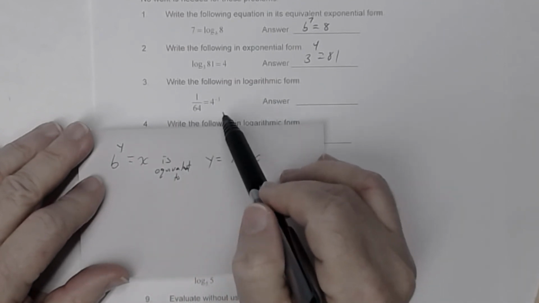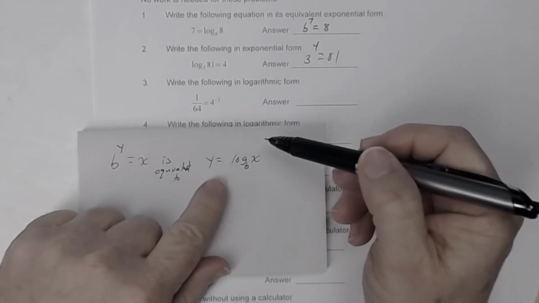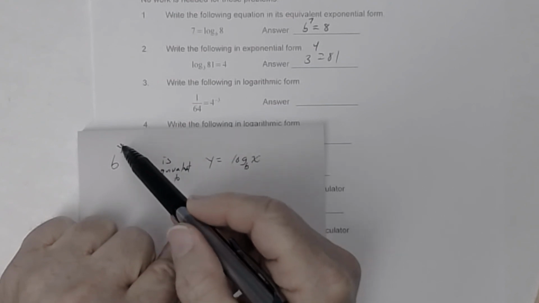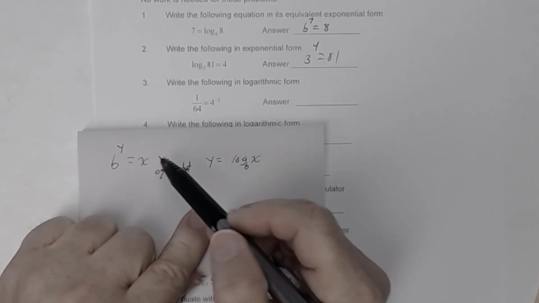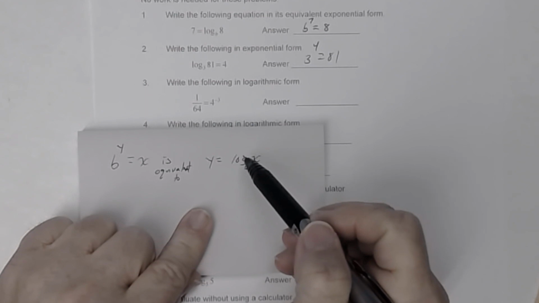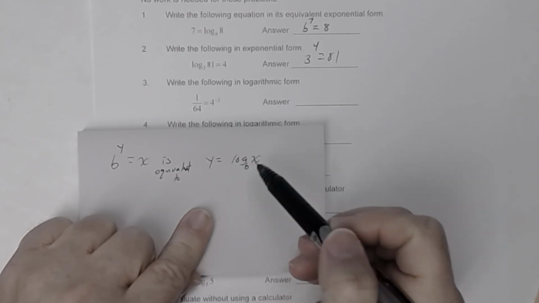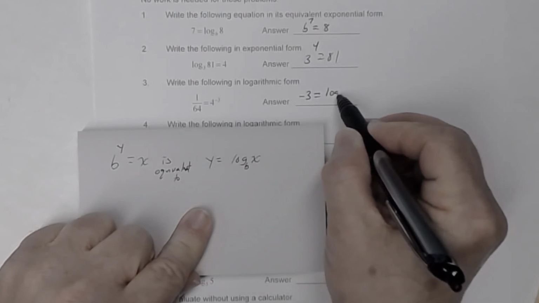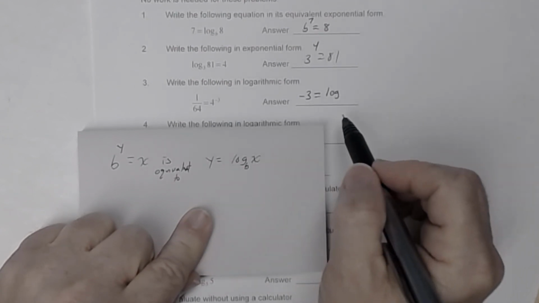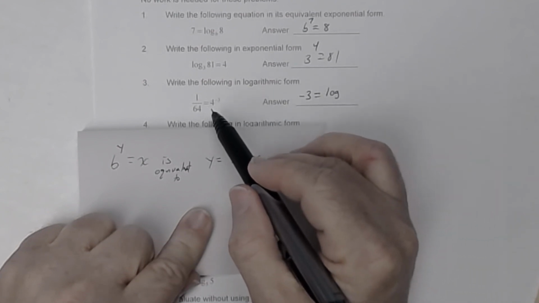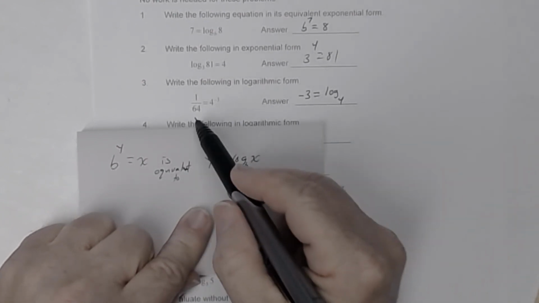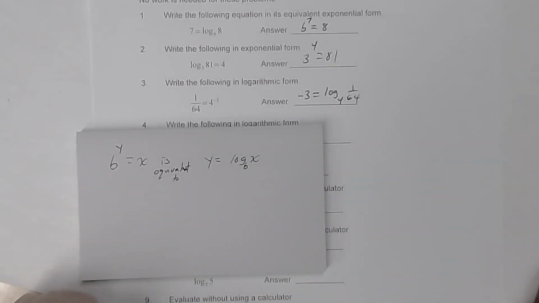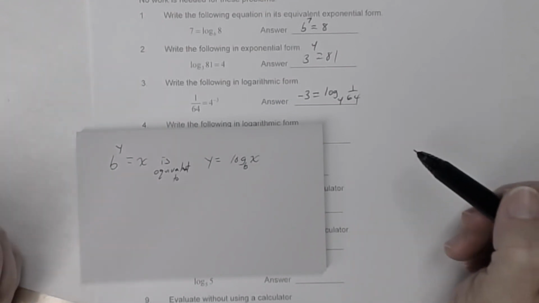Remember, to write it in log form, you're going to take the exponent and say that's going to equal the log of some expression. So the exponent is -3 equal the log of the base. Now remember, the base here is the same as the base here. So that'll be 4, and the only thing left is 1 divided by 64. And that's going to be your answer.